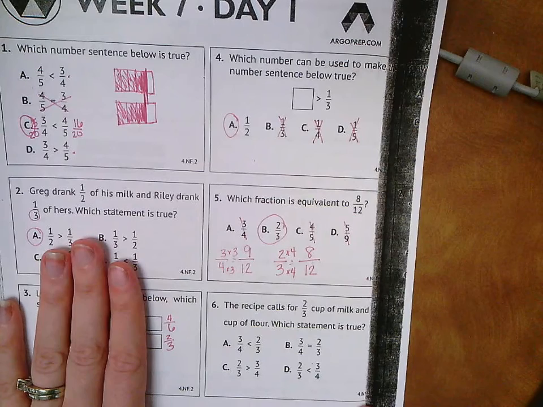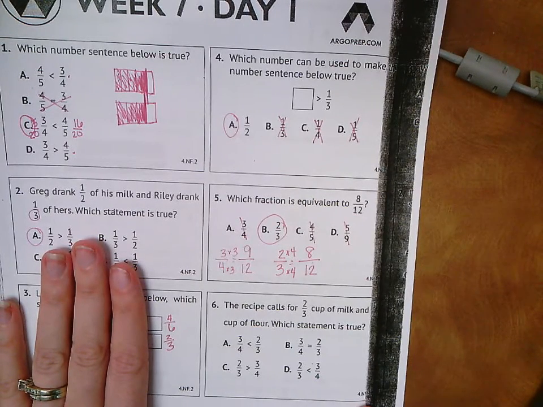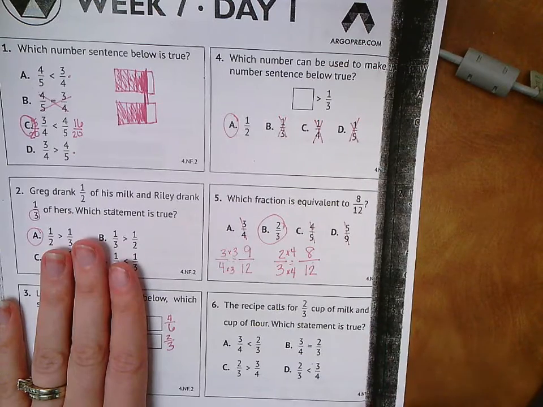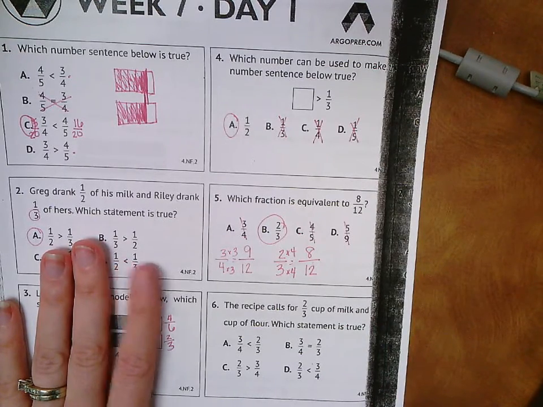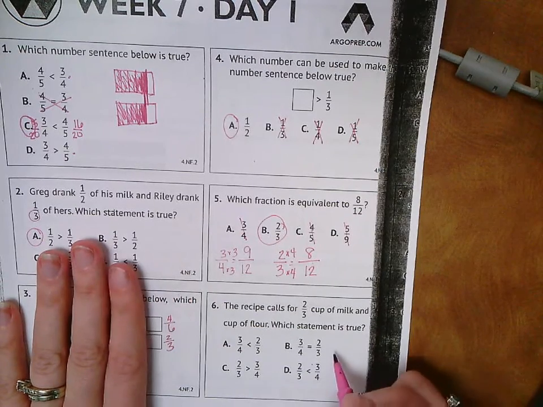And number 6, the recipe calls for 2/3 cup of milk and 3/4, sorry, that's hard to see, 3/4 cup of flour. Which statement is true? So I'm comparing 2/3 and 3/4.